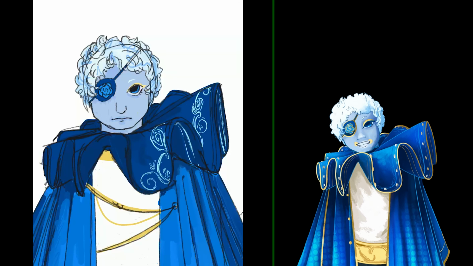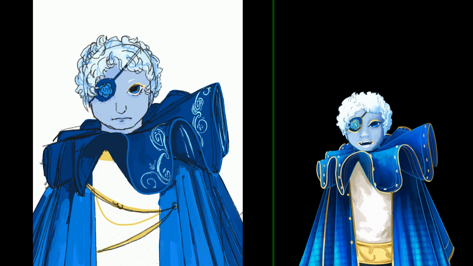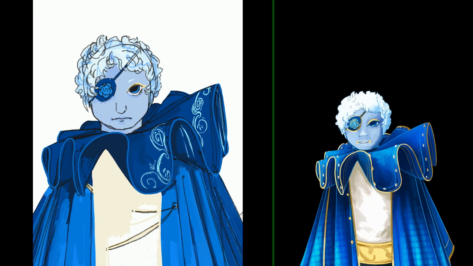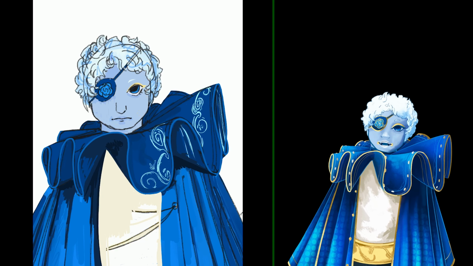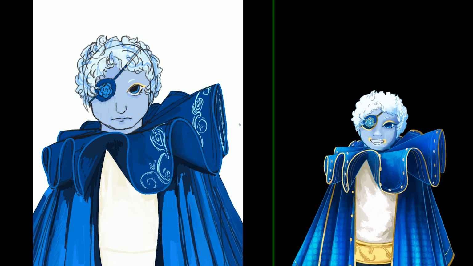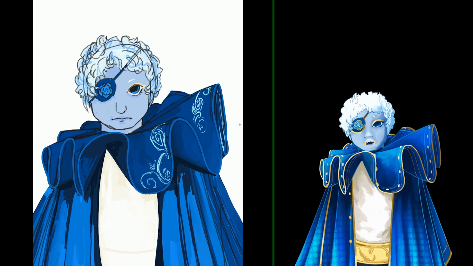Initially I had done a full body design for this character, and I still have that file as well. But when I got around to animating it, I decided that I only wanted to work with the waist up, because I thought it would make it easier for me as a beginner first-time animator to actually work with this character model.